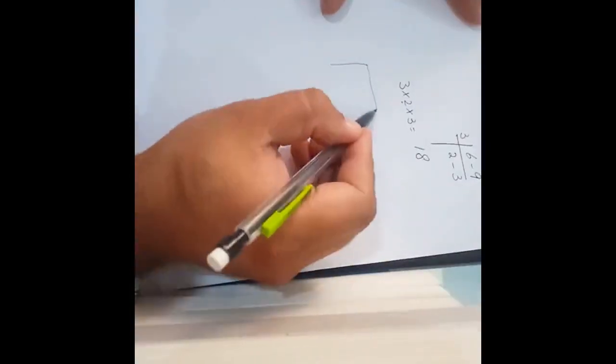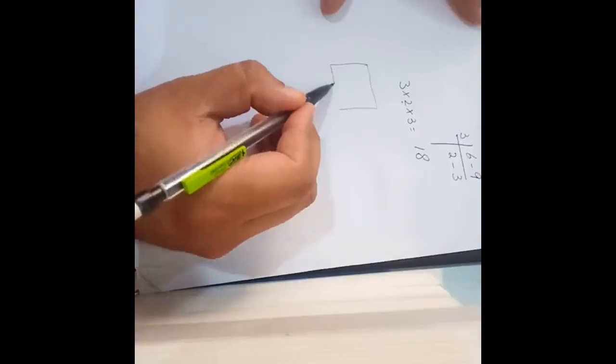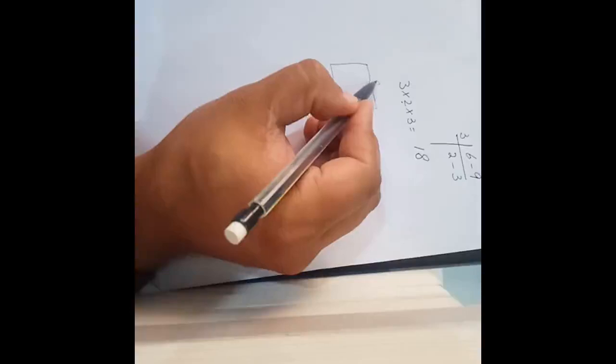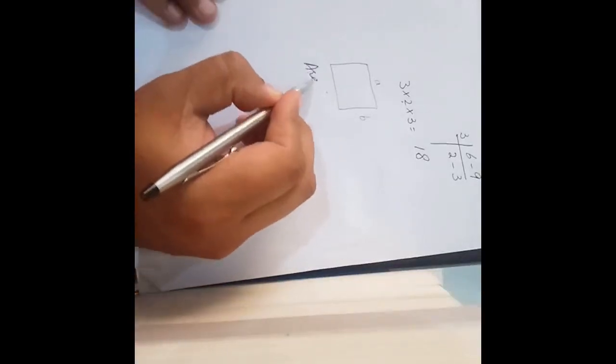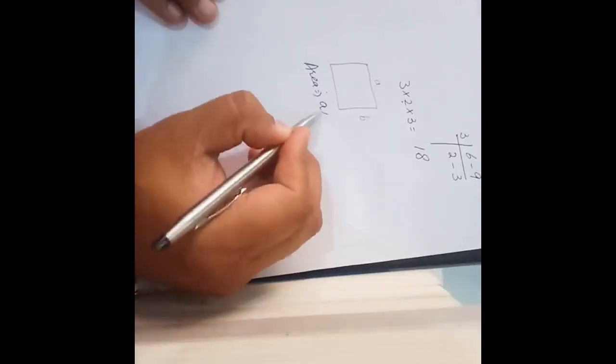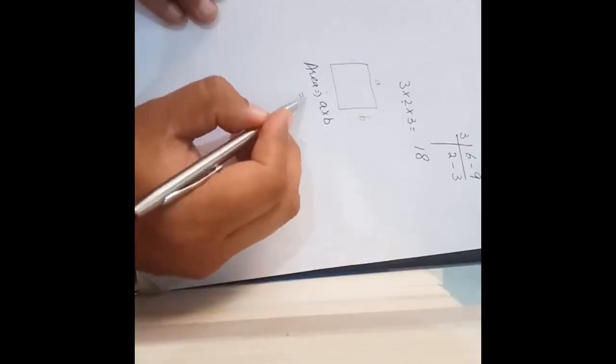What is it? Square. You know that a square has all equal sides, right? For example, this is A and this is B. So if this is A and this is B, the area of this square would be A multiplied by B, or the area would be AB, right?